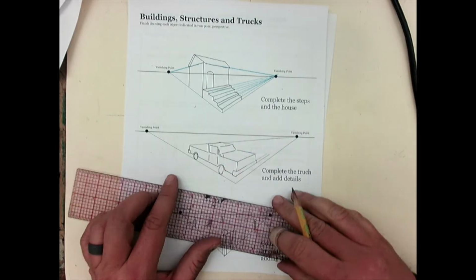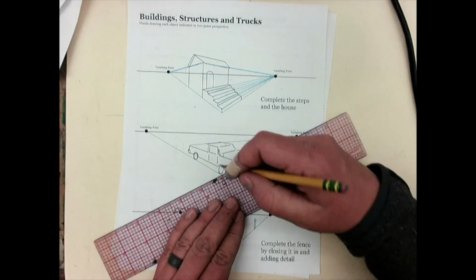I'll just eyeball the wheels here, but then the bottoms are going to be orthogonal lines.